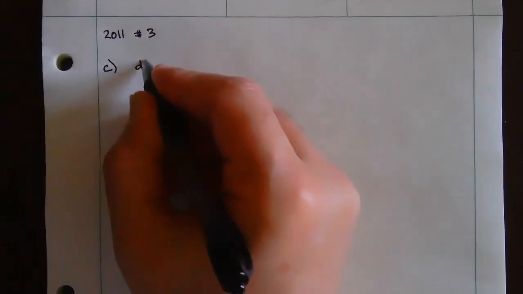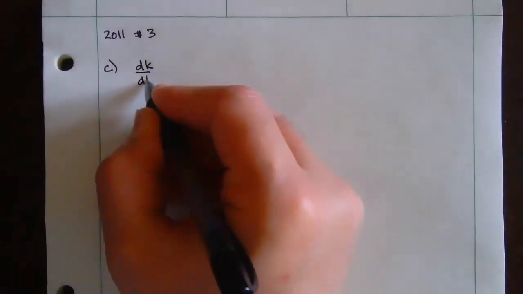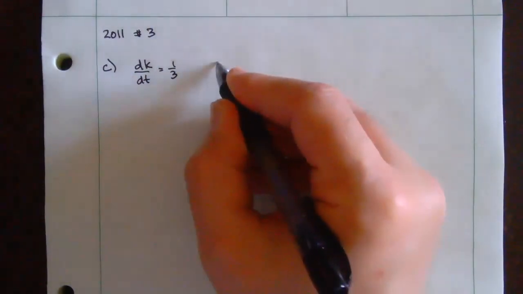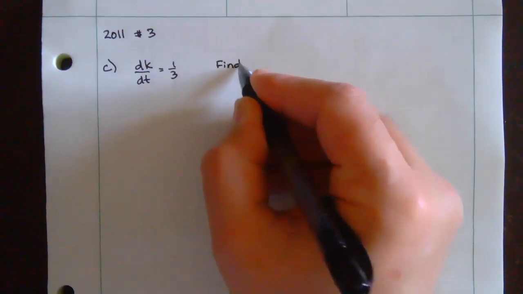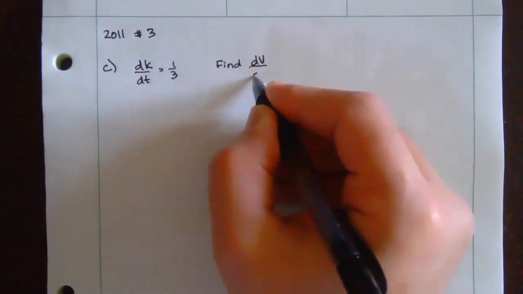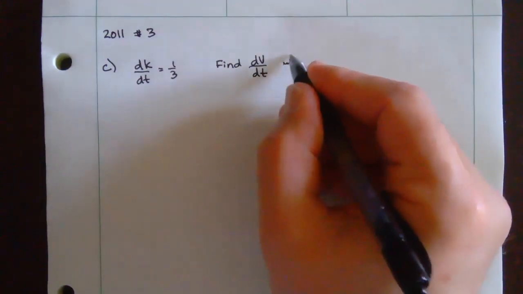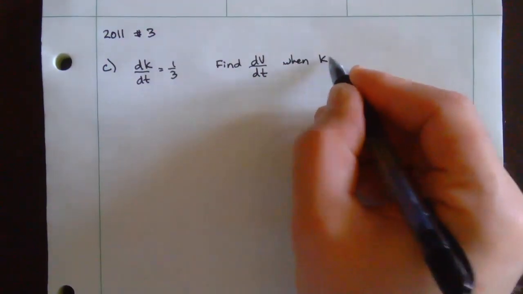All right, so I'm going to write down some things we know. We know that dk over dt is equal to 1/3, and we want to find dV dt when k is equal to 1/2.